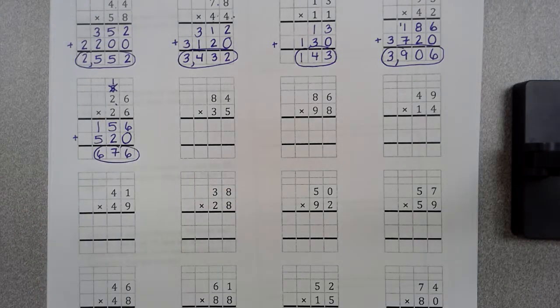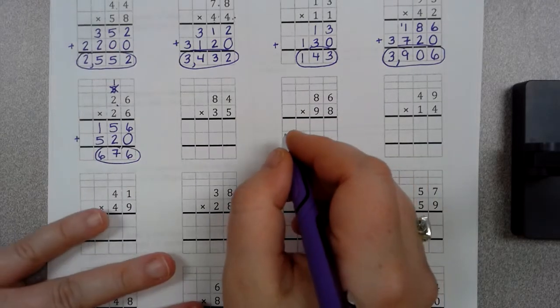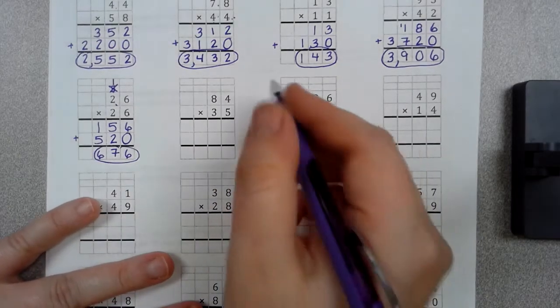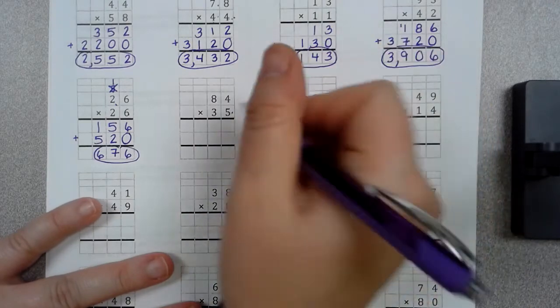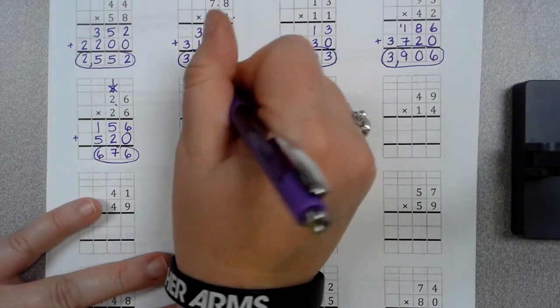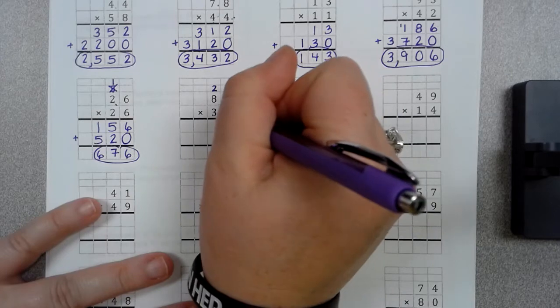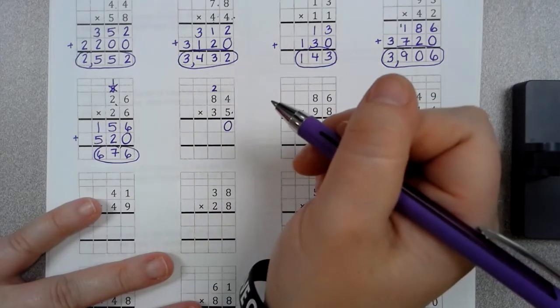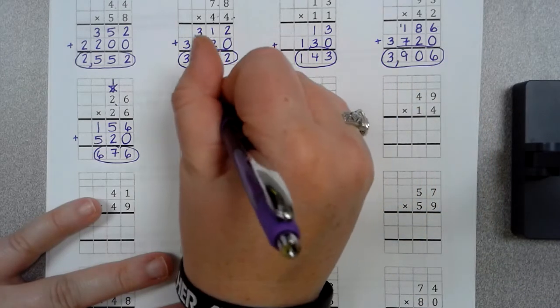Okay, next number is 84 times 35. Okay, remember we start with our ones place. 5 times 4 is 20, so put my 0 down here, kick up my 2. 5 times 8 is 40. 40 plus 2 is 42.